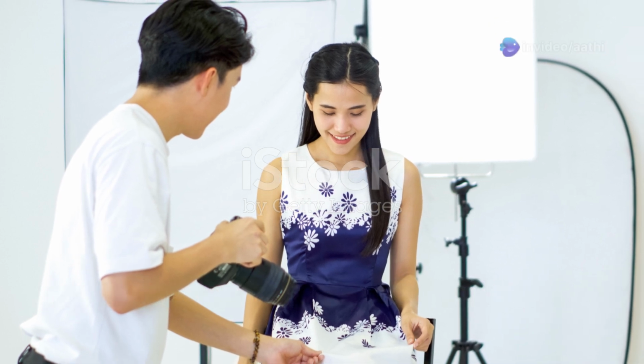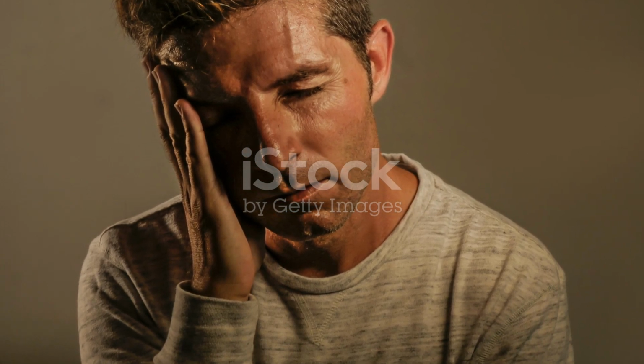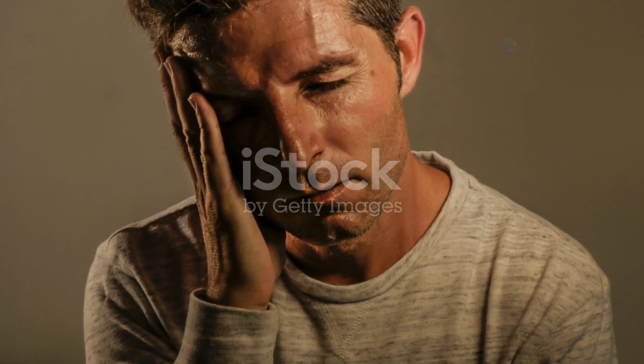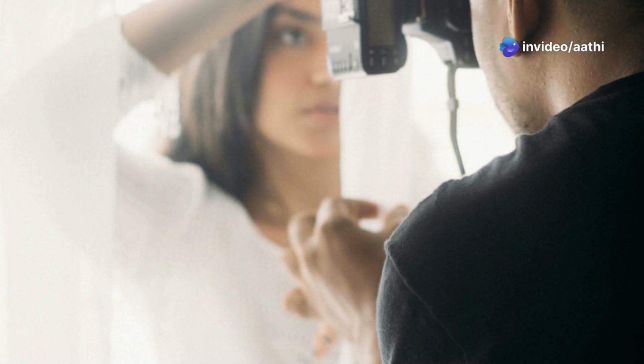Section 5. The Art of the Portrait: Capturing the Essence of a Subject. Portrait photography is about capturing the personality and emotions of your subject. It's not just about taking a picture. It's about telling a story through their expressions and body language. Here's how to take captivating portraits that truly resonate with viewers.